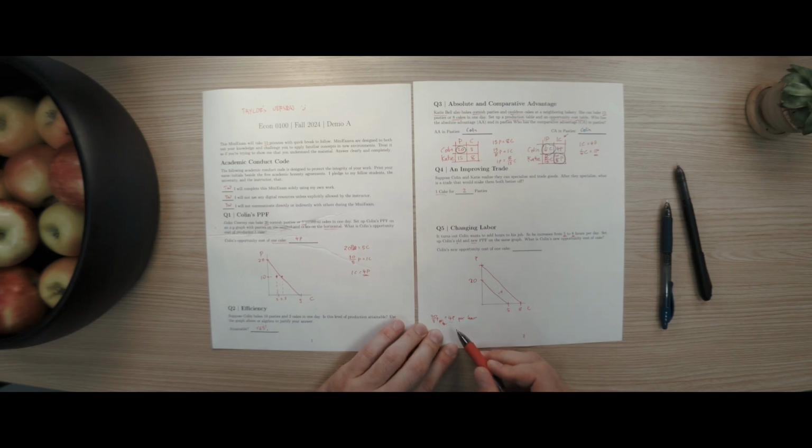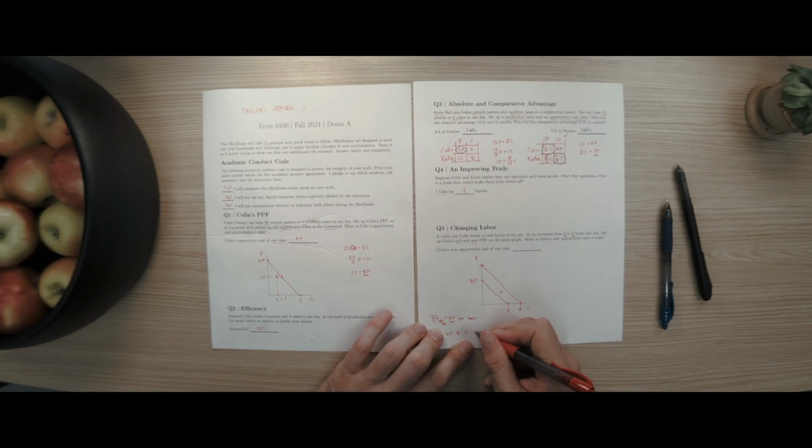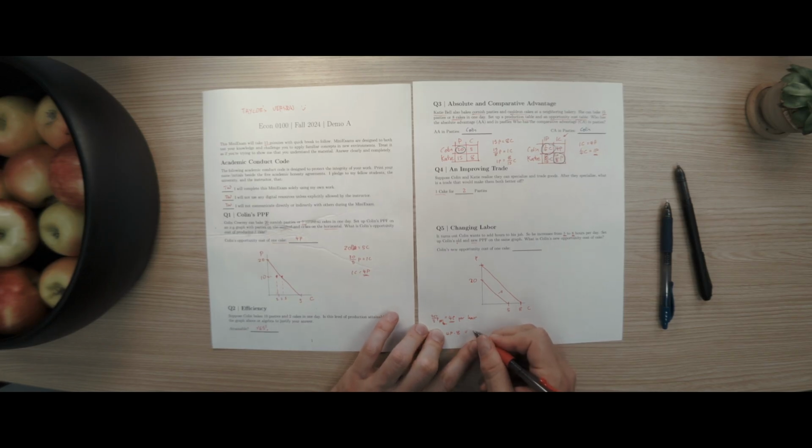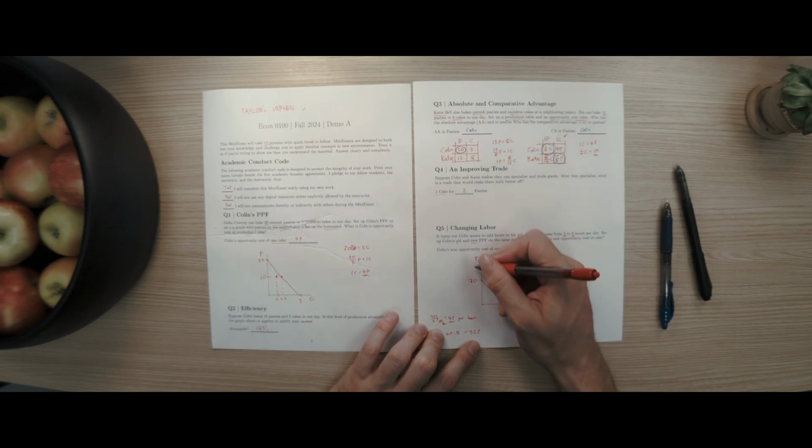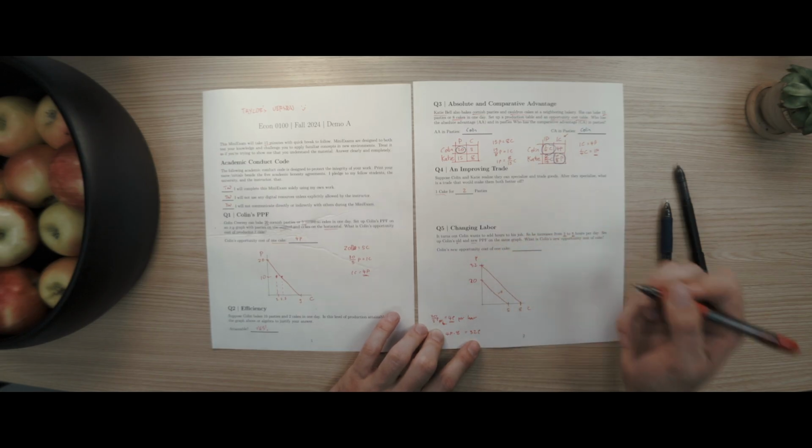So that's 4 per hour. So now we have to multiply this times 8. So this is 4p times 8 gives us, what's that, 32. So this on the vertical axis is 32.